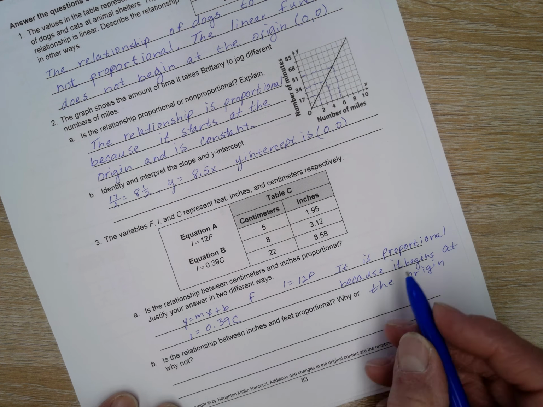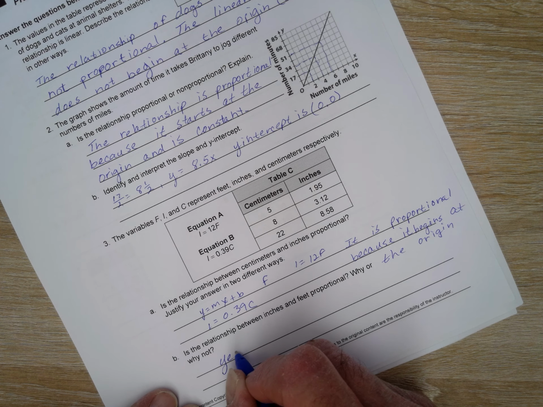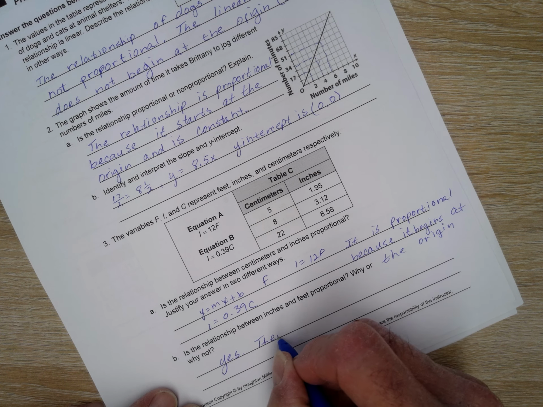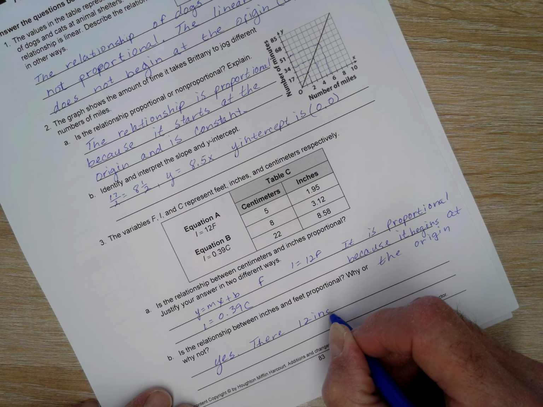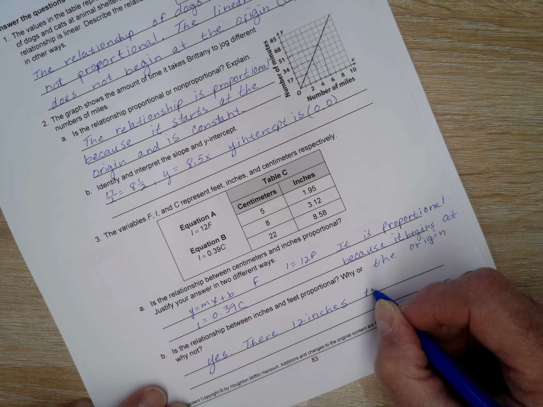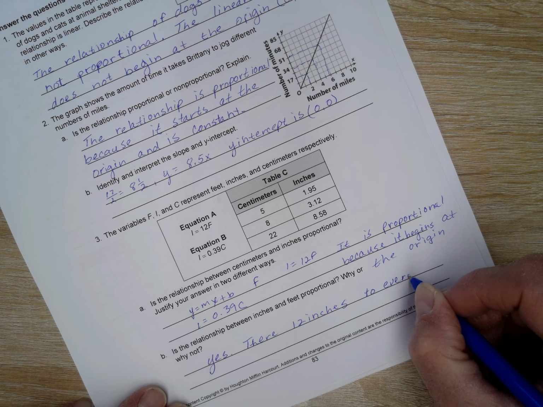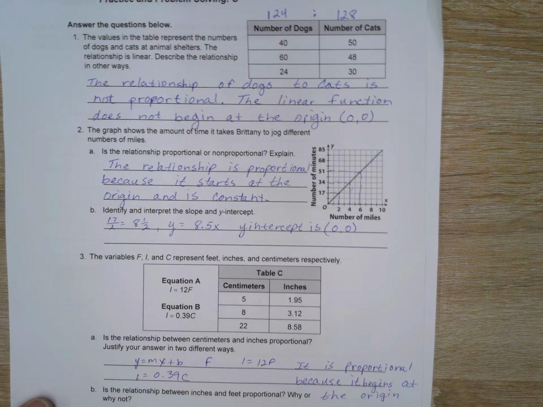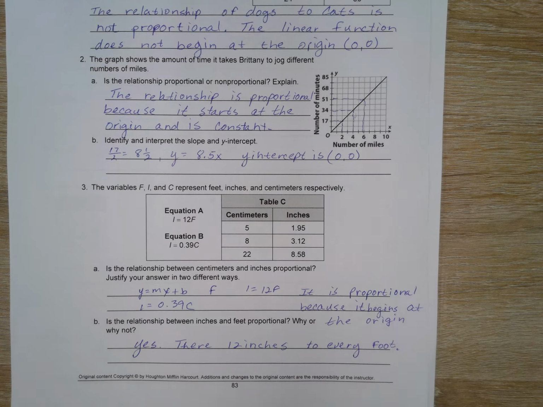There are 12 inches to every foot. And both of these measurements are going to be proportional. Now, we don't use the metric system here, which is why we don't use centimeters.